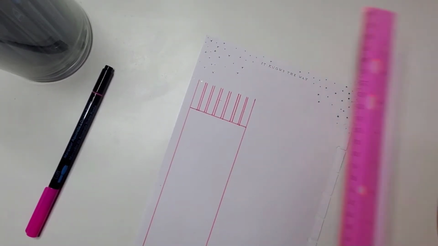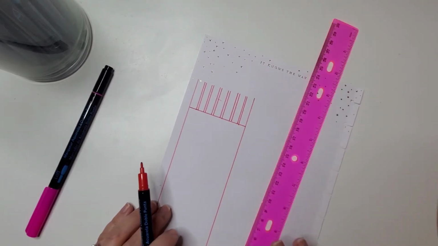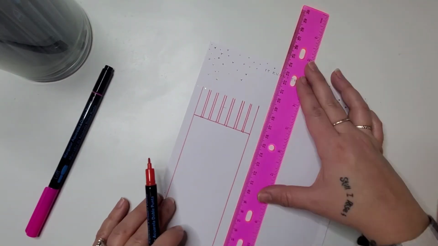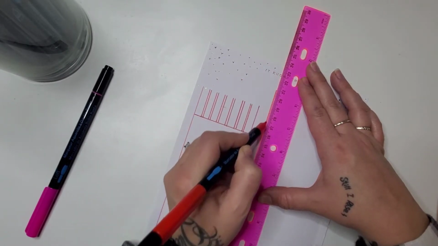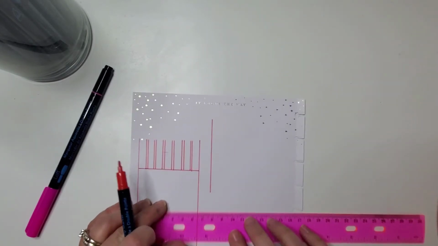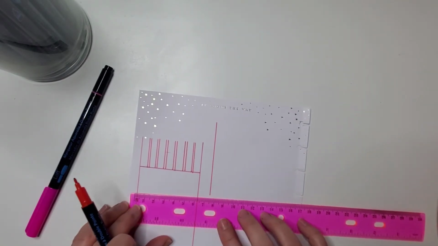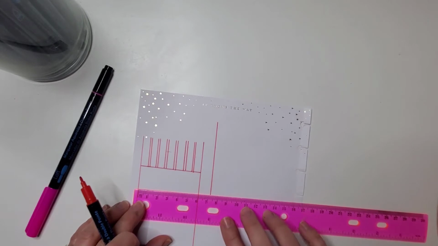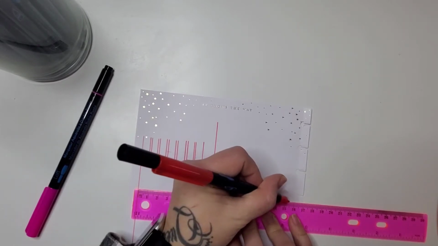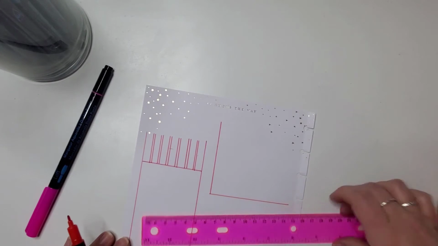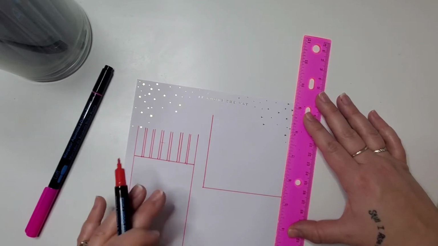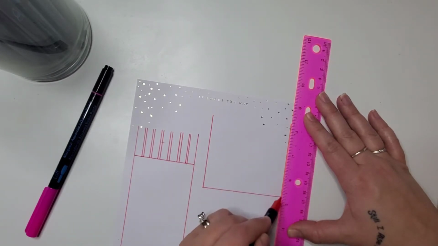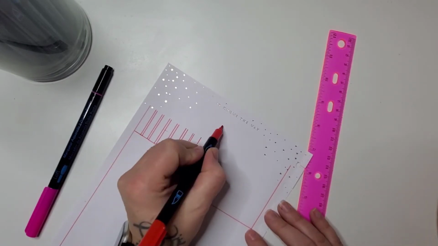The next thing I wanted to do, again, I'm mimicking the same kind of page that I had a little while ago. So I'm going to create a little section here for my goals for the month. February always seems to be like the kickstart to a lot as far as being busy, and I don't know why that is.